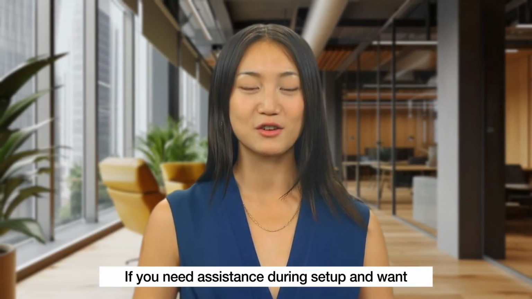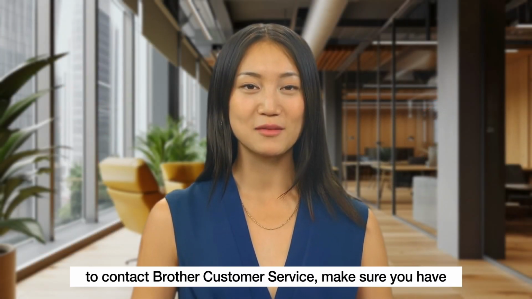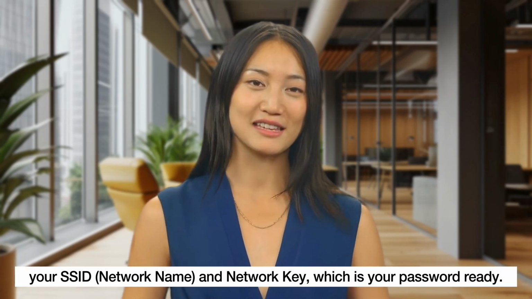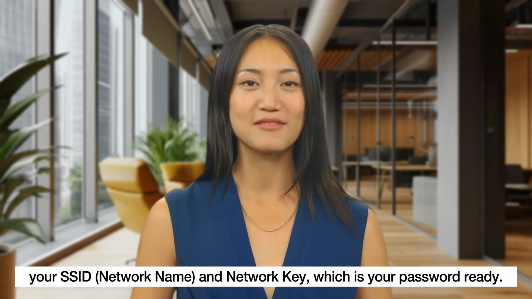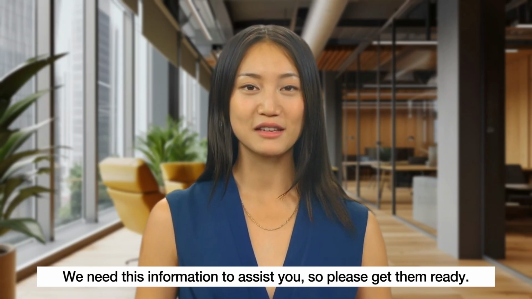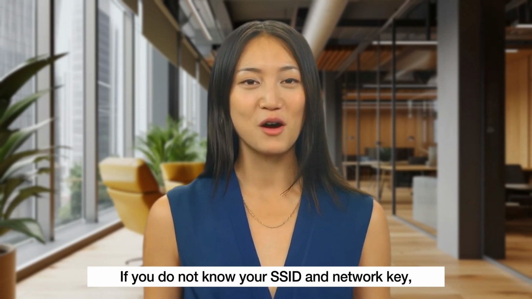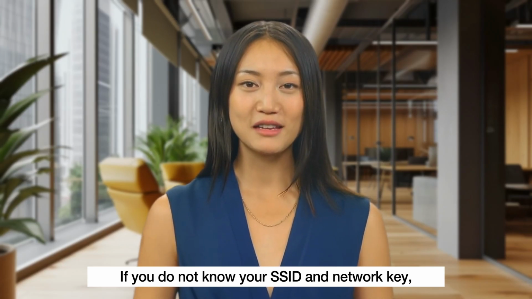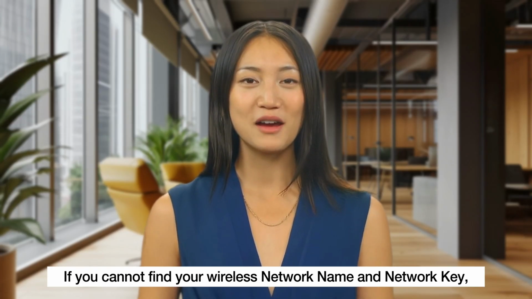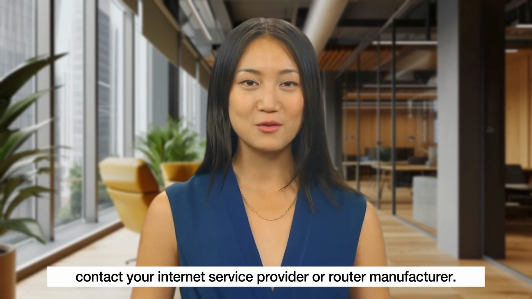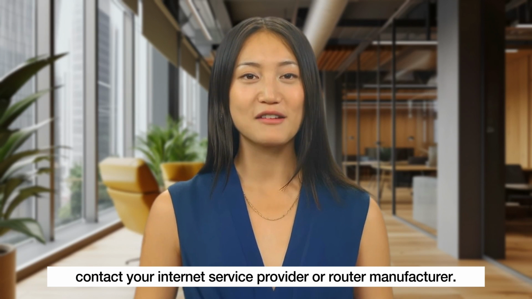If you need assistance during setup and want to contact Brother customer service, make sure you have your SSID network name and network key, which is your password, ready. We need this information to assist you, so please get them ready. If you do not know your SSID and network key, you cannot continue the wireless setup. If you cannot find your wireless network name and network key, contact your internet service provider or router manufacturer.